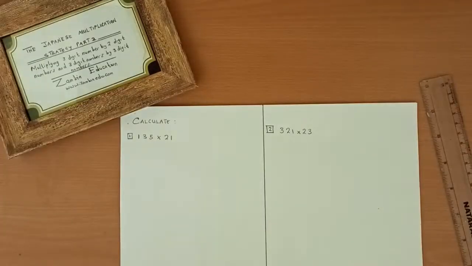Multiplying numbers using the Japanese multiplication strategy is very interesting in that the numbers which we are given are replaced with lines like you saw in our first video. I won't go much into details explaining this because we did already explain in part 1 of this video. Let's straight away begin looking at a few examples that we are going to solve right in this tutorial.